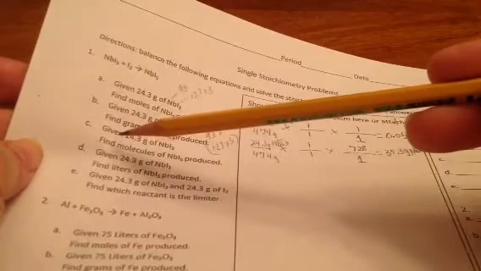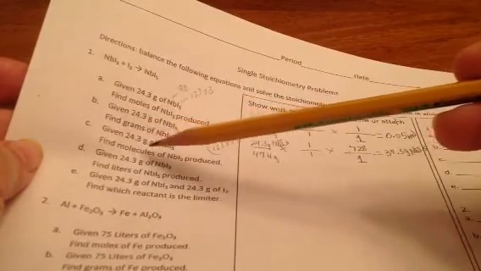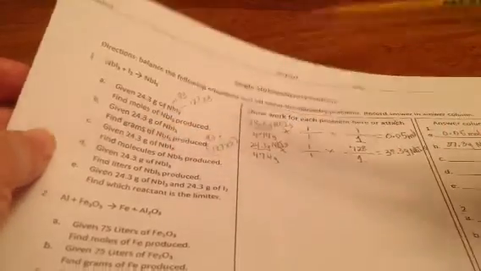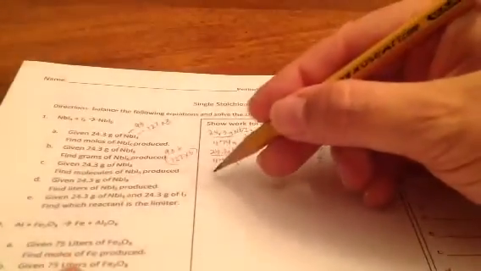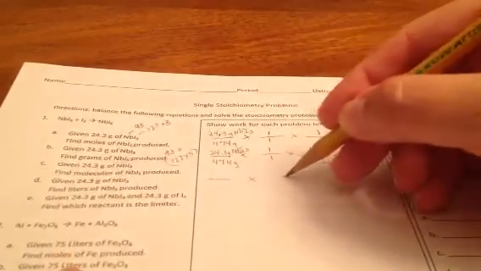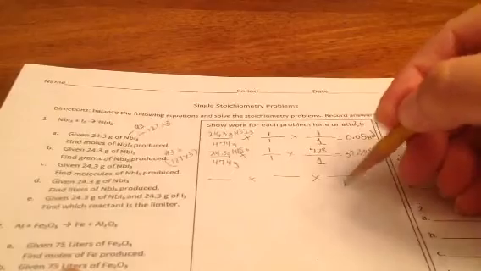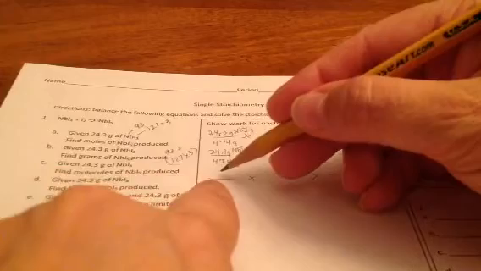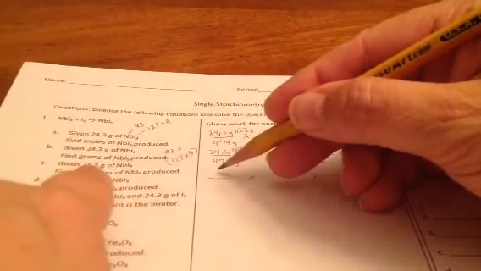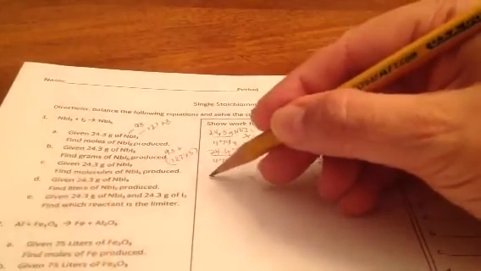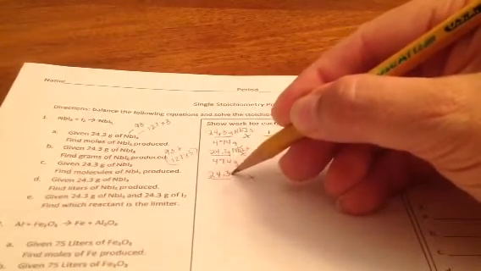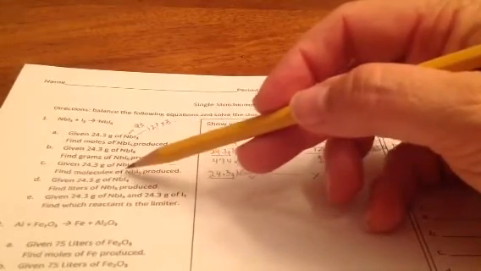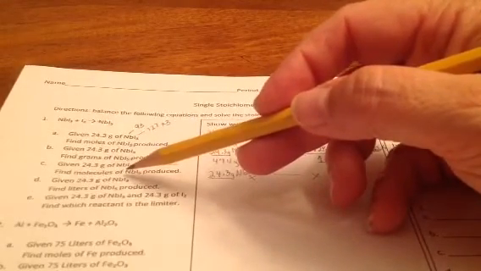I'm solving now problem 1C, and I've been given 24.3 grams of NBI3, and I want to find the number of molecules of NBI5. Each problem always starts out with the template that looks like such. And this is the number that I've been given from the problem. And the problem gives me 24.3 grams of NBI3.